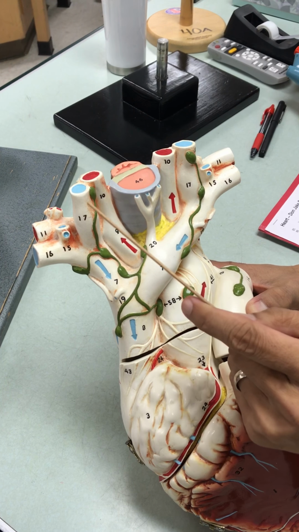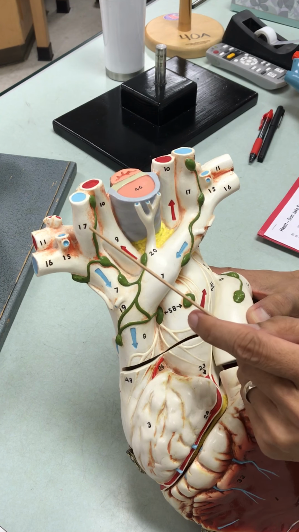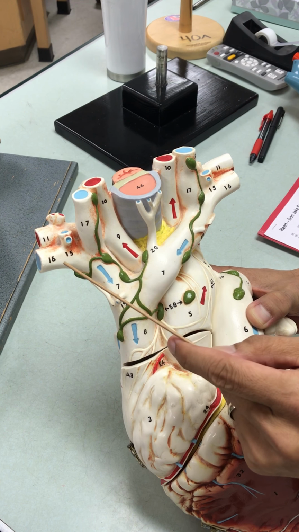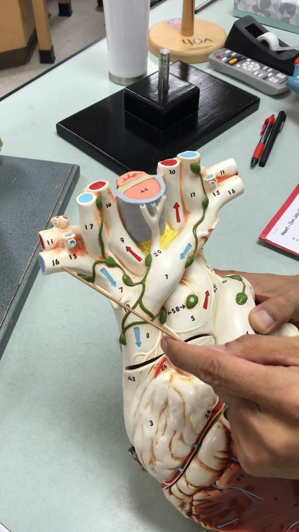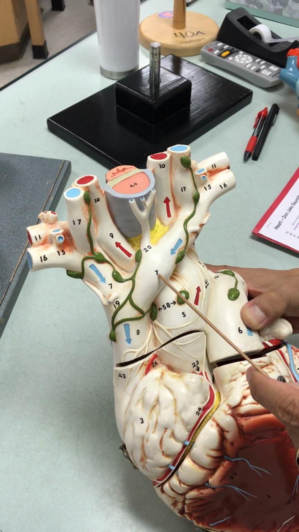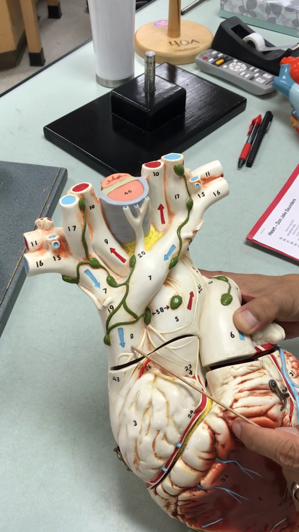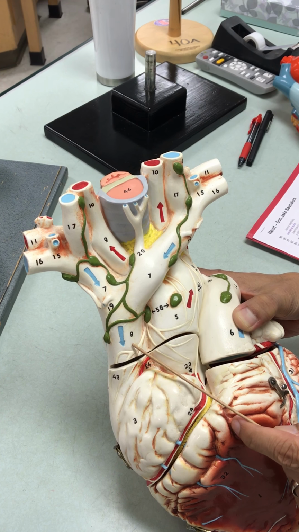Let's do the veins. The vein running with the common carotid is the internal jugular vein, number 17. It merges with the subclavian vein to form the brachiocephalic vein on the right. There's the left brachiocephalic vein, number 7. They merge together to form the superior vena cava.